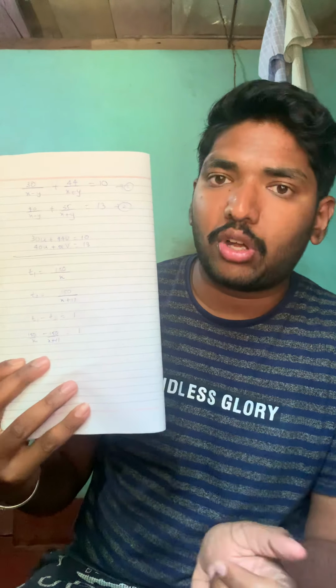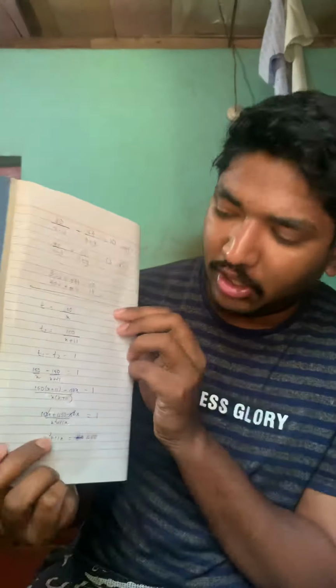Now I have to solve this. So how do I solve this? Suppose I take the LCM and do all the calculations here, so it is x into x plus 11 in the denominator, which is equal to 1. I'll do all this calculation and I'll get a quadratic equation. So just solve this. Your equation will be x square plus 11x is equal to 1650. So this will be my equation.